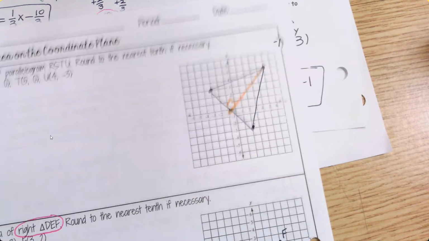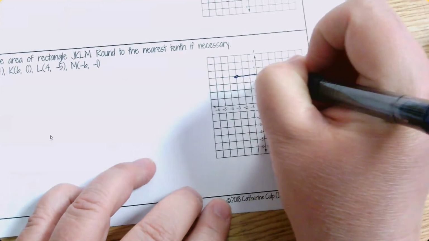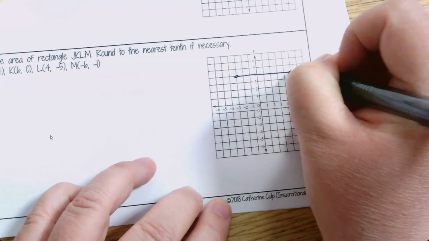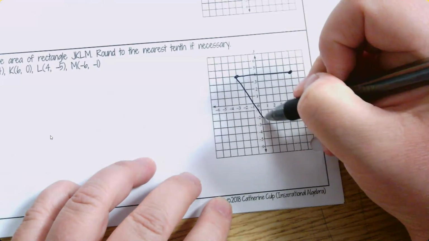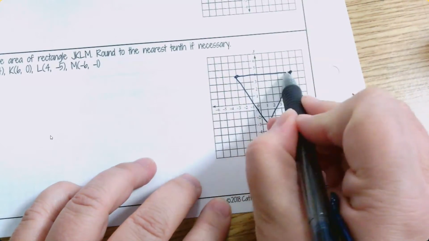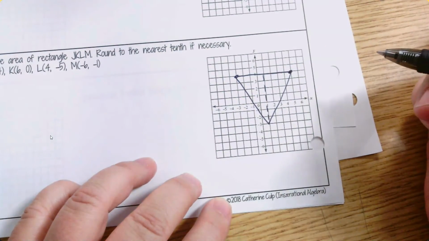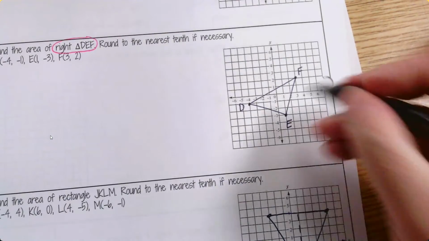So my preference is if they either give me a triangle like one we did the other day, where one of the sides is either horizontal or vertical. So I could say, okay, this is going to be my base, and I'll figure out this distance, and that can be the height. Or if it's a right triangle.